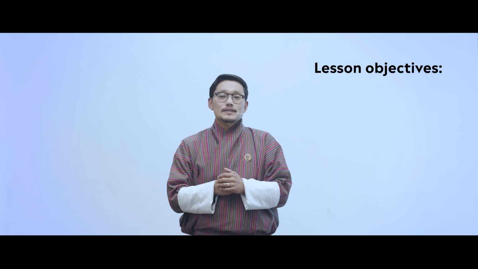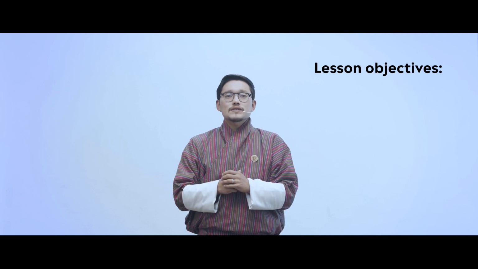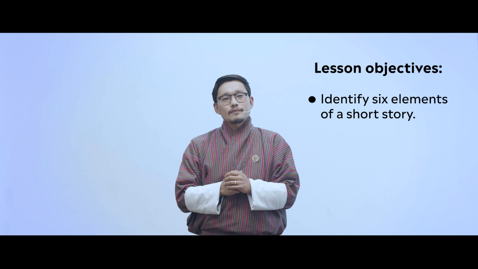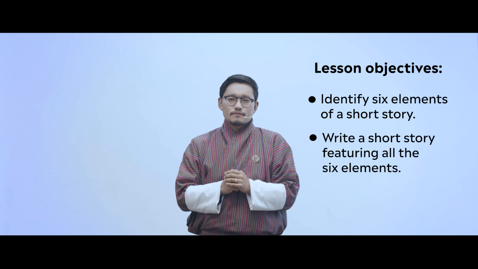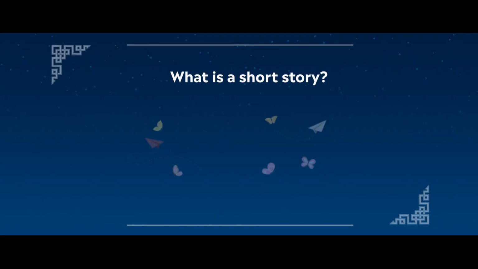By the end of the lesson, each child will be able to identify 6 elements of a short story, and write a short story featuring all the 6 elements. Okay, class, are you all ready for the lesson? Yes. Ready to rock? Ready to roll. Today, as I mentioned earlier, we're going to learn about elements of a short story. So, let me define what a short story is.